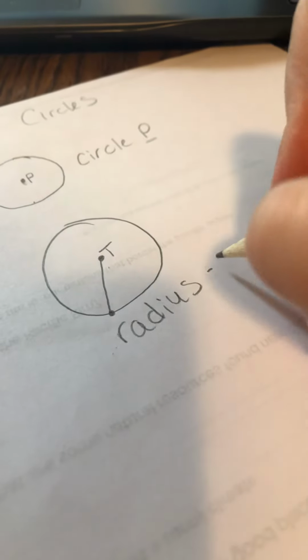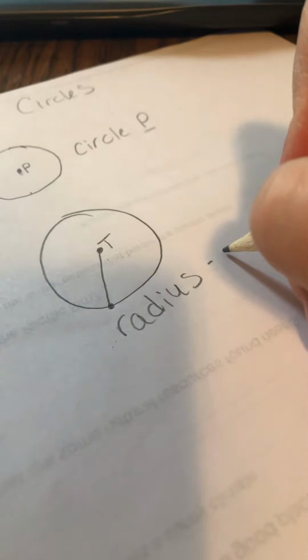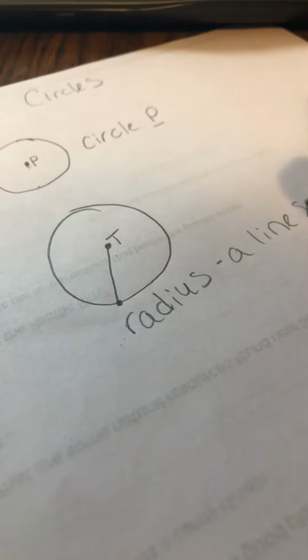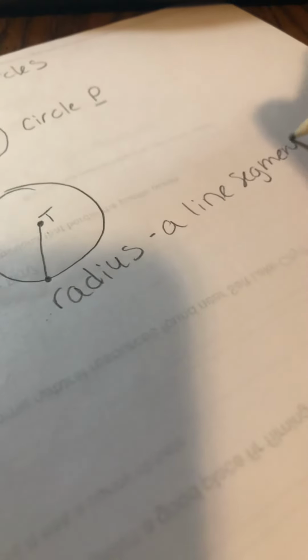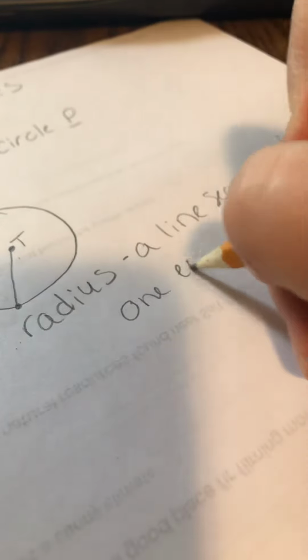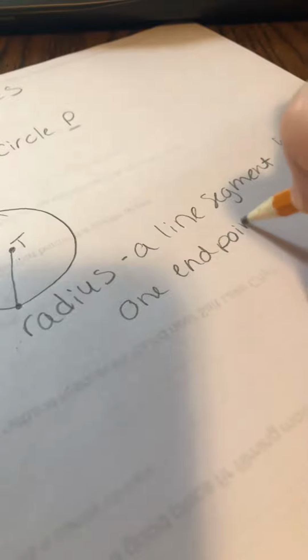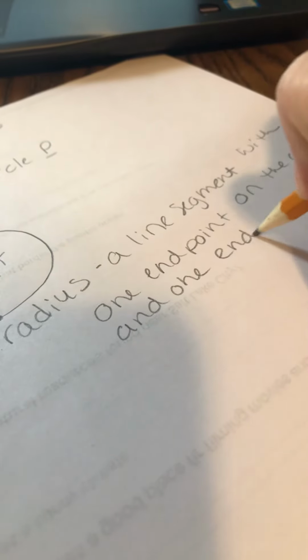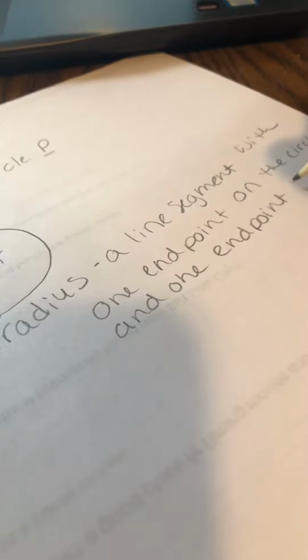So it is a line segment with one endpoint on the circle and one endpoint on the center.